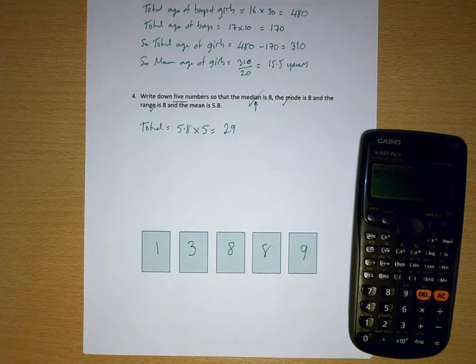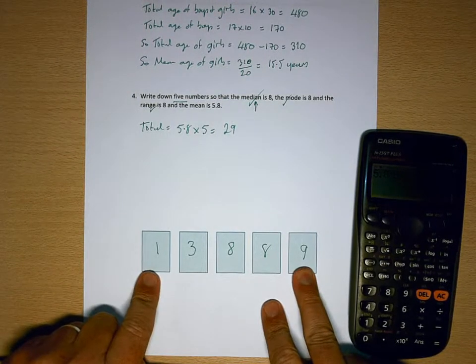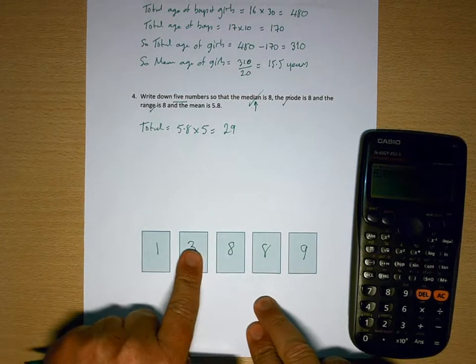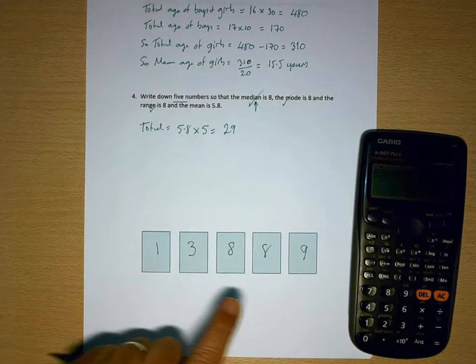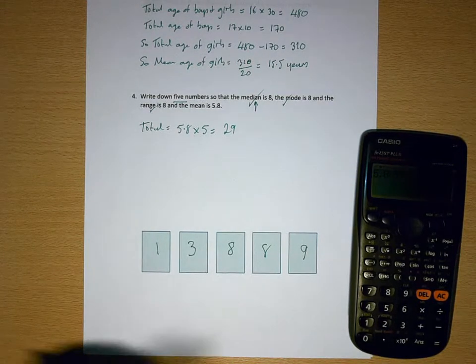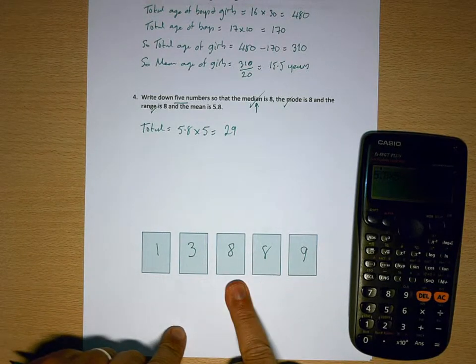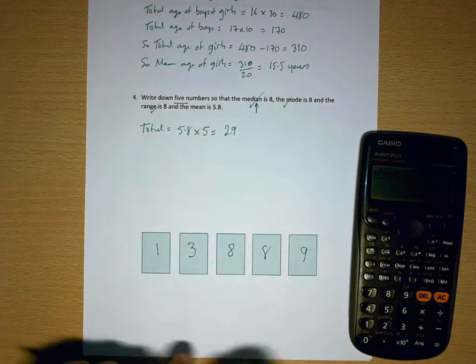So because they add up to 26 so far, that means that that one must be 3, because then they'll add up to 29. If I'd have chosen 8 and 0 there, then they would have added up to a different total and there would have been a different number there. So that question, you could have got a different combination of cards so long as the range was 8, the median was 8, the mode was 8, and they added up to 29.